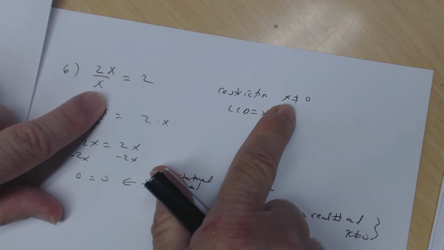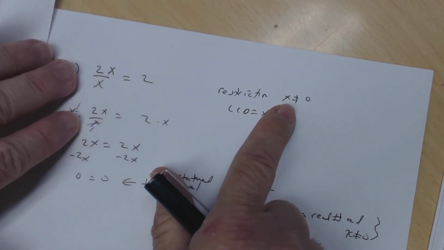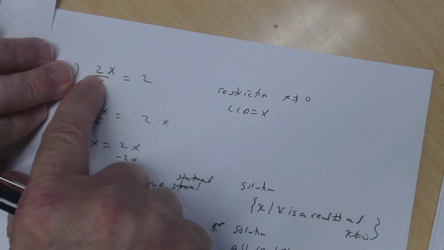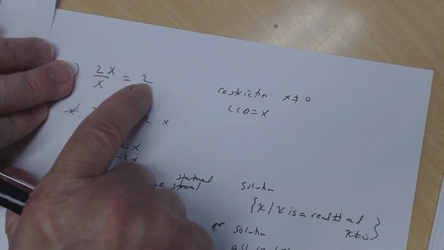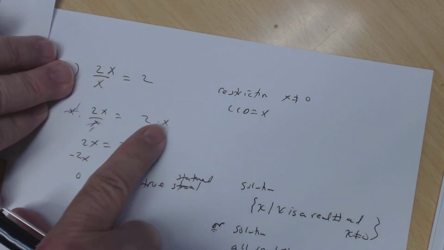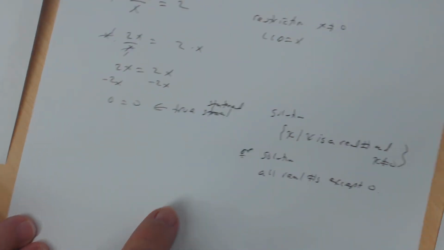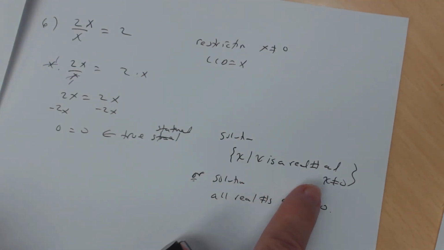I can plug in any number for x, and this side is going to be a number, and this side is going to be a number. There's no variable on the right, so this is always going to be 2.